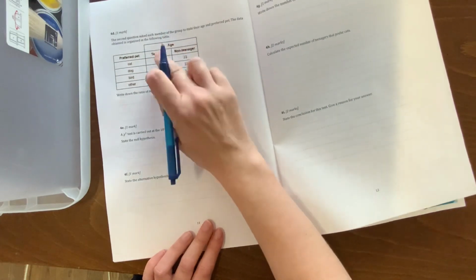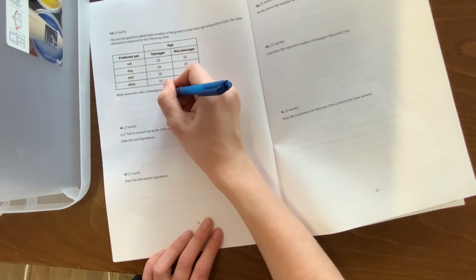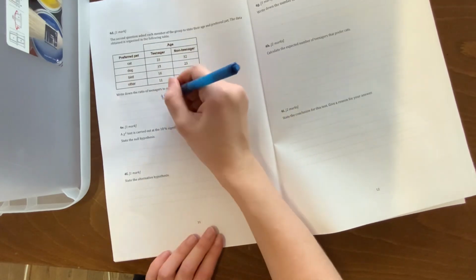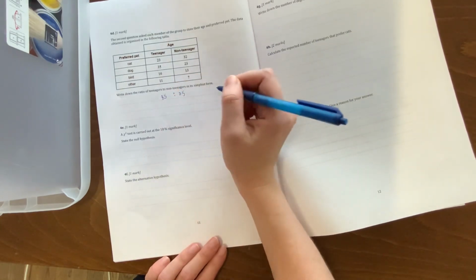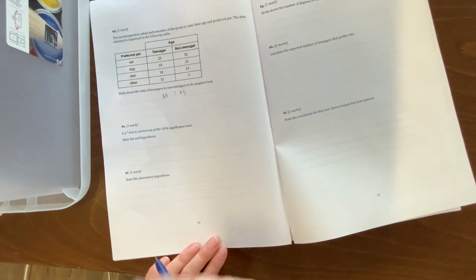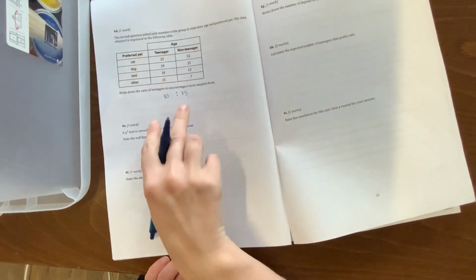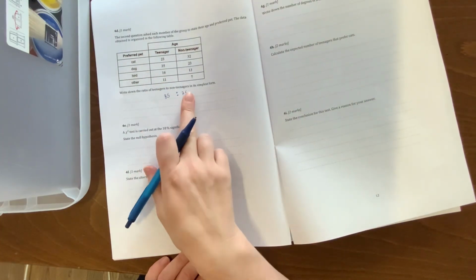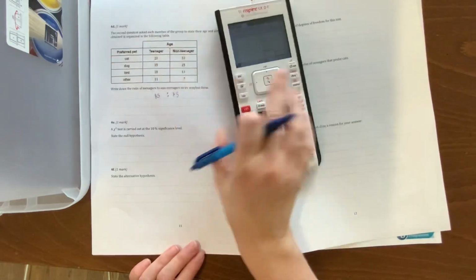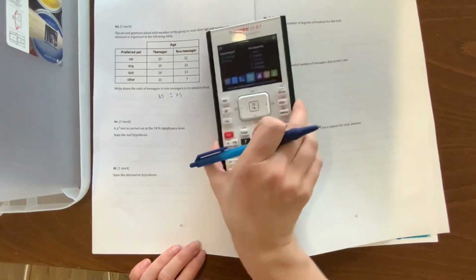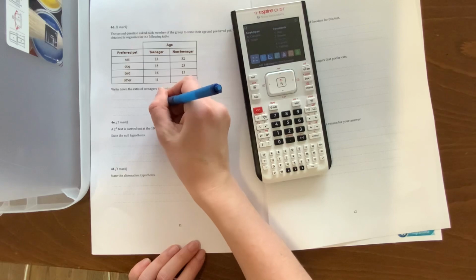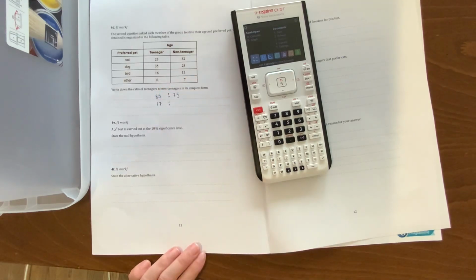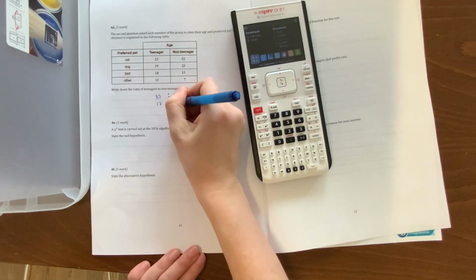which is, would just add this up and it gives you 85. I know that because I've marked lots of these assessments. And if you add this column up, it's 75. So that's our ratio of teenagers to non-teenagers. And then to put it into its simplest form, we need to divide it through by any common factors. So I think it's pretty clear we've got 5 as a common factor. So if I do 85 divided by 5, I get 17. And if I do 75 divided by 5, I get 15.